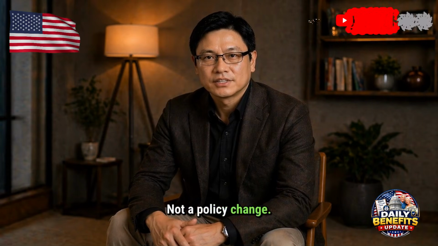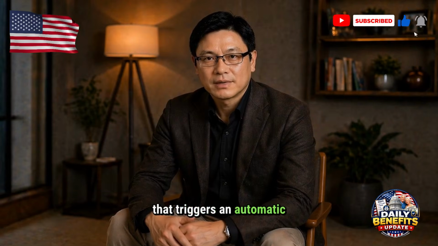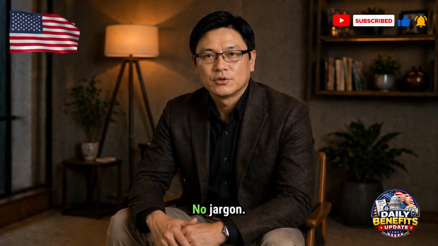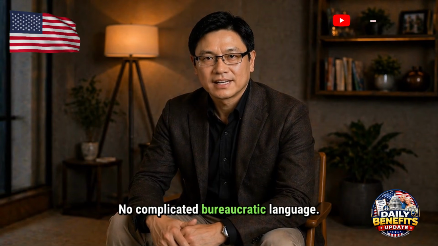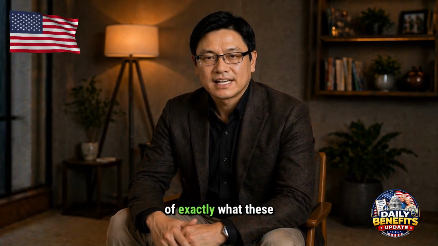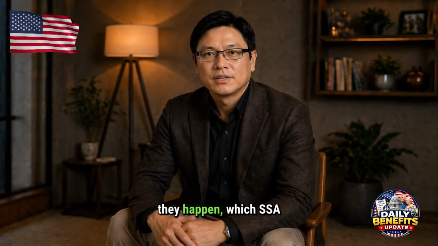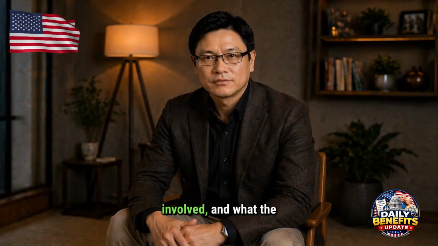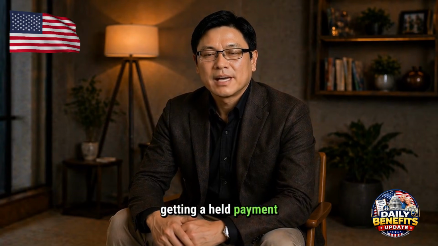Not a policy change, not a decision about your eligibility, a form-level processing issue that triggers an automatic hold on an otherwise valid payment. No jargon. No complicated bureaucratic language, just a clear explanation of exactly what these form errors are, why they happen, which SSA forms are most commonly involved, and what the process looks like for getting a held payment released and posted to your account.